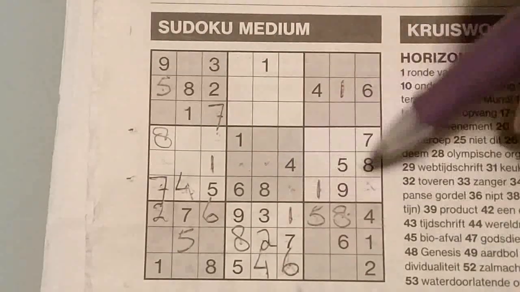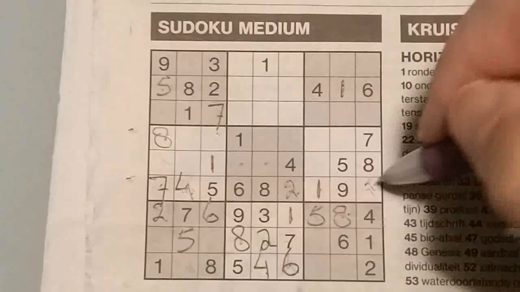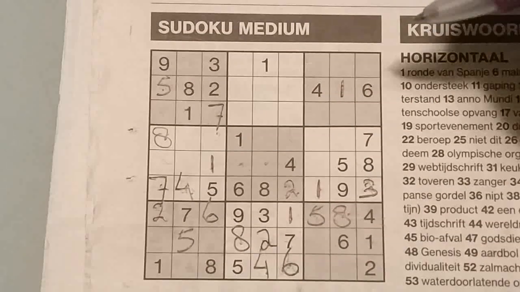2 and 3, 2 and 3. I see here 2, so no 2 there. 2 should be here, and the 3 goes there.